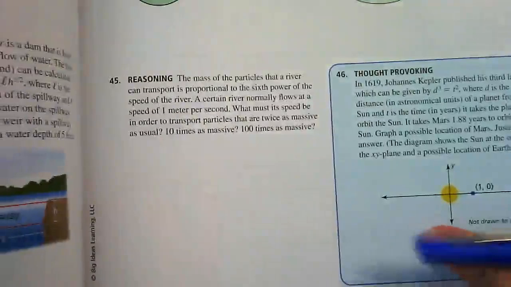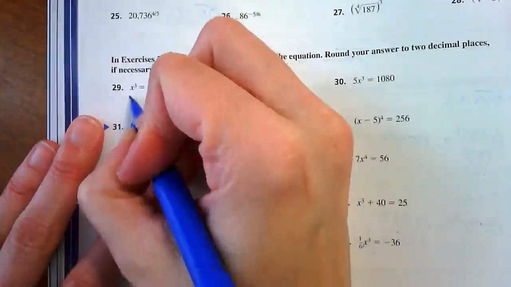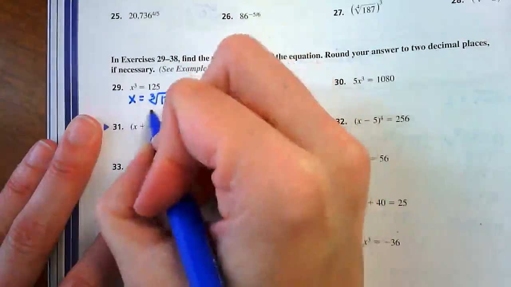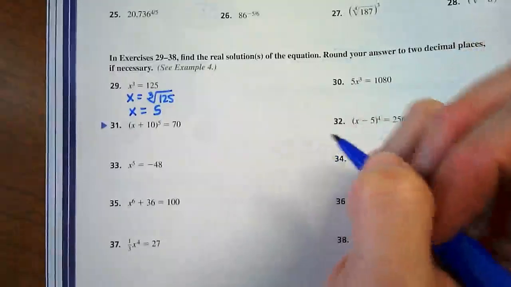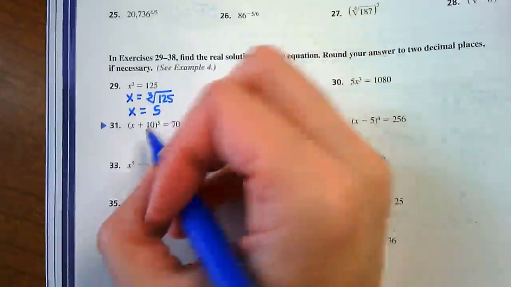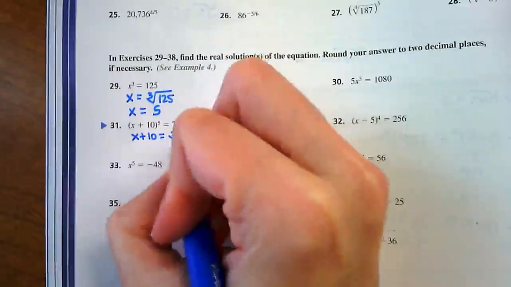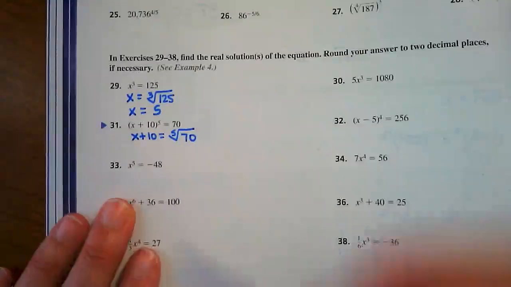Okay, for the next group of problems, it was 29 through 37. For 29, we would be taking the third root of both sides. When you take the third root, you do not need to do plus and minus, so it's just going to be 5. For 31, we're taking the fifth root of each side because that's an odd root. We don't need to do plus and minus.